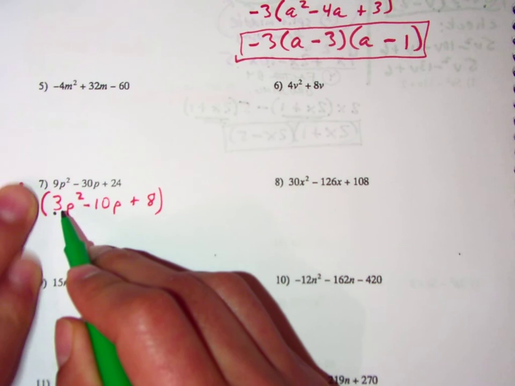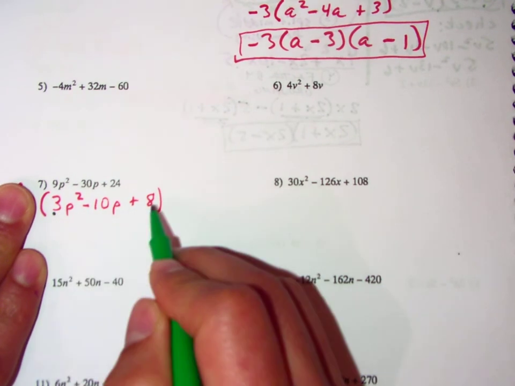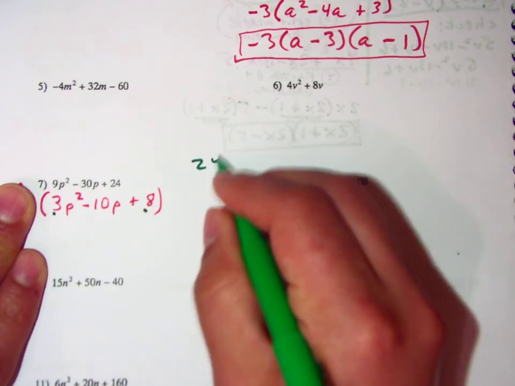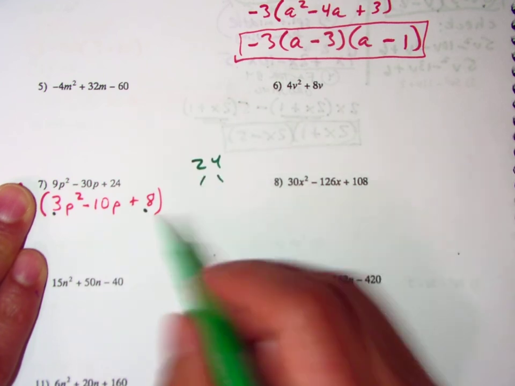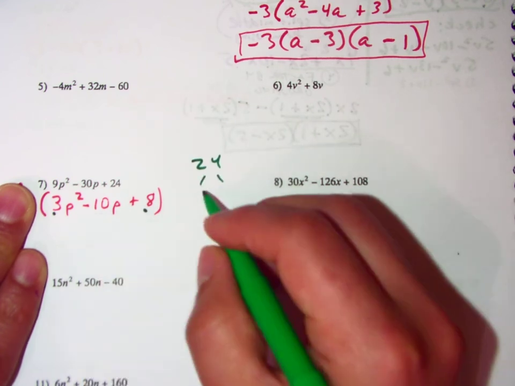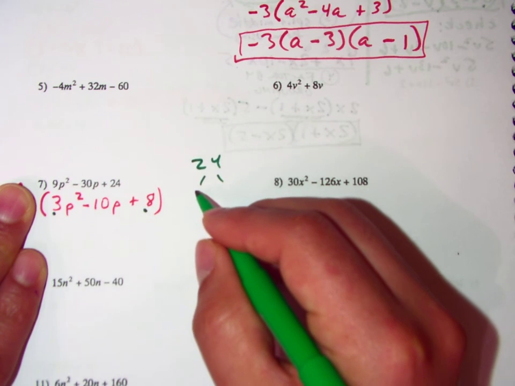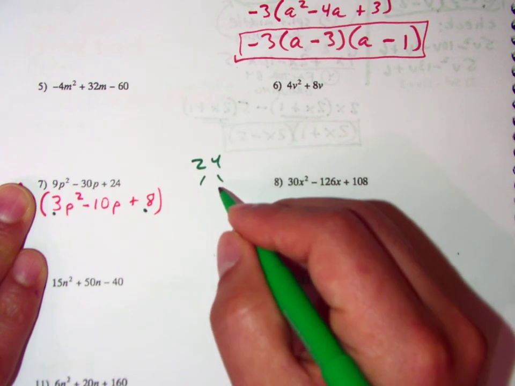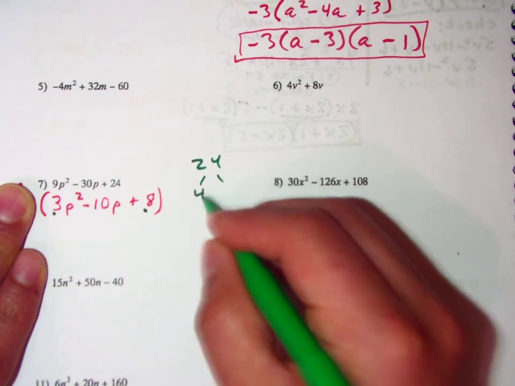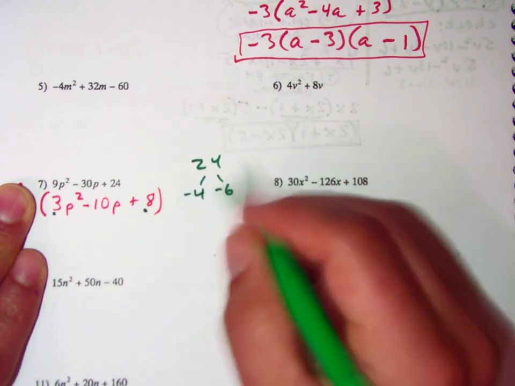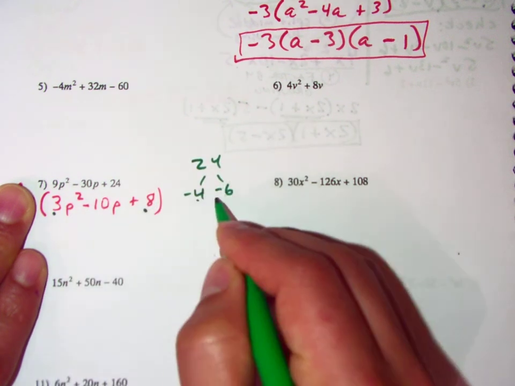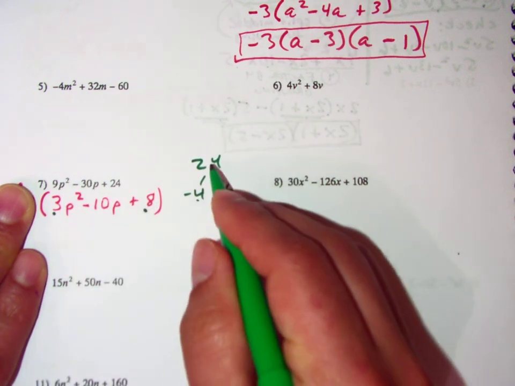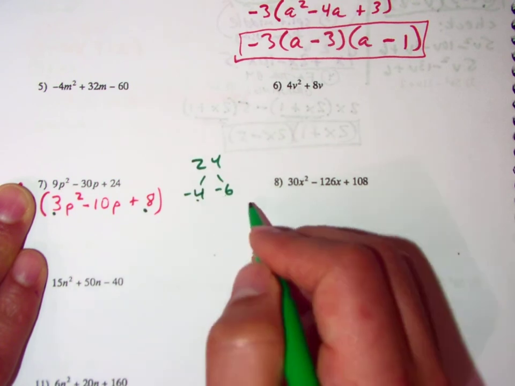Take the leading coefficient, the A value and the C value, multiply those together, you get 24. And now what multiplies to 24 but adds up to -10? You can think of all the combinations, like 1 and 24, that's not going to work. 2 and 12, that's not going to work. 3 and 8 won't work. But 4 and 6, if we make both of these negative, I add them up, I get -10. I multiply them together, 2 negatives multiplied together give me a positive, so that's good. And so these are the numbers that we use to split the middle.